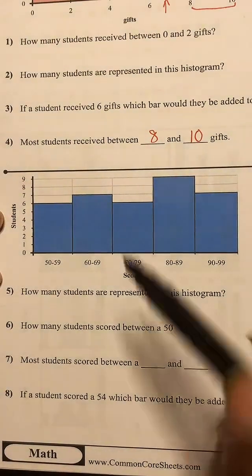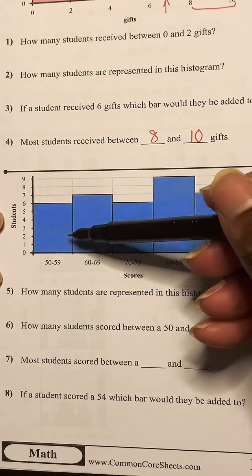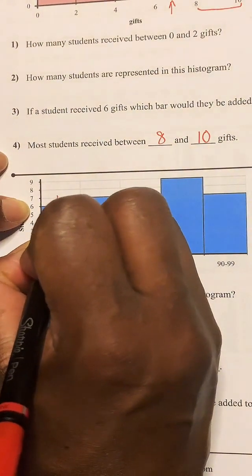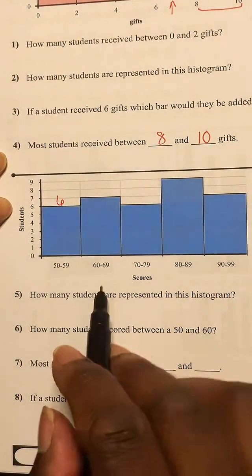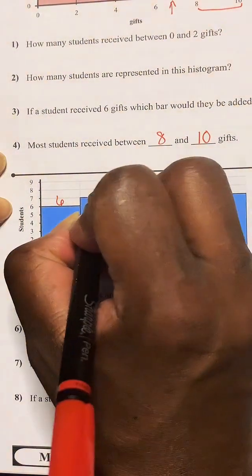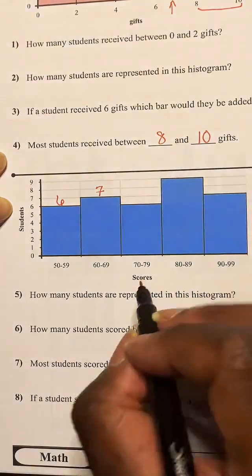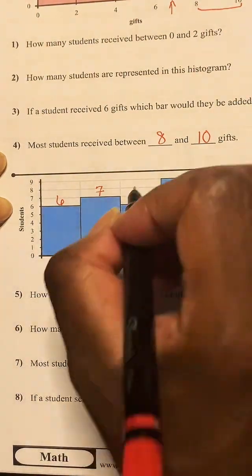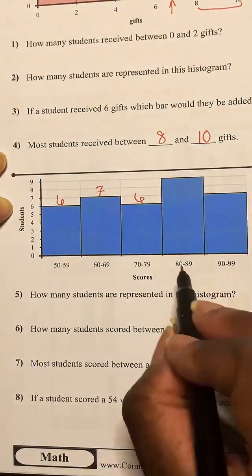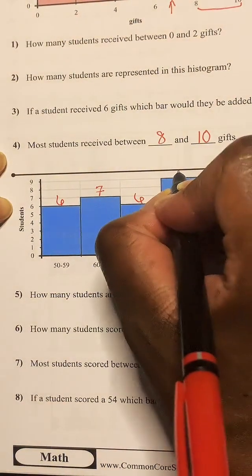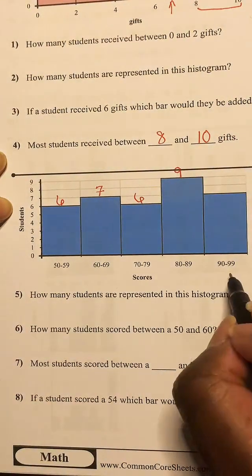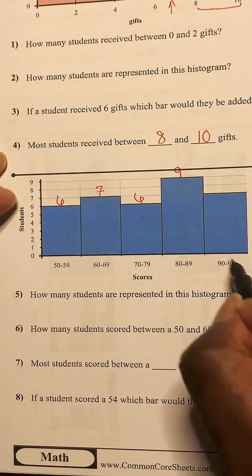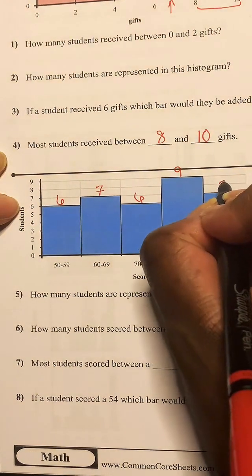Taking a look here, from 50 to 59, there were 6 students. 60 to 69, there are 7 students. 70 to 79, there were 6 students. 80 to 89, there are 9 students. And 90 to 99, we have 7 students.